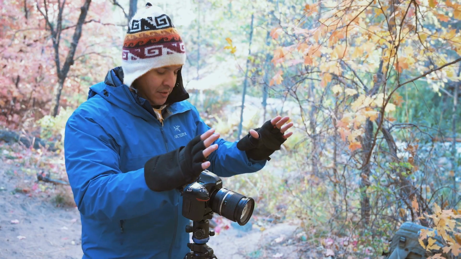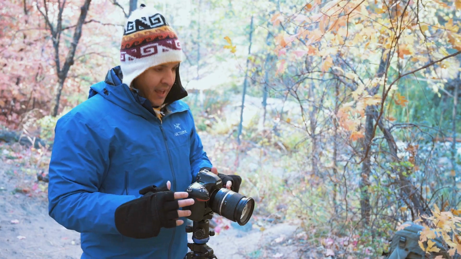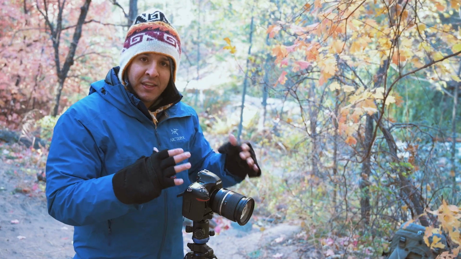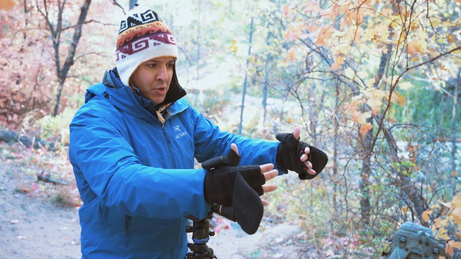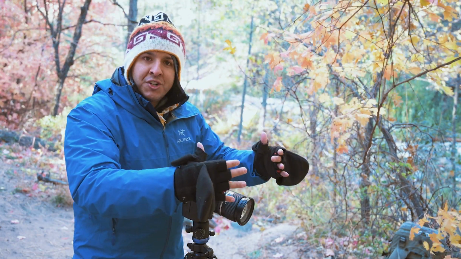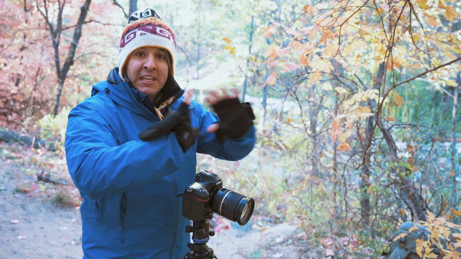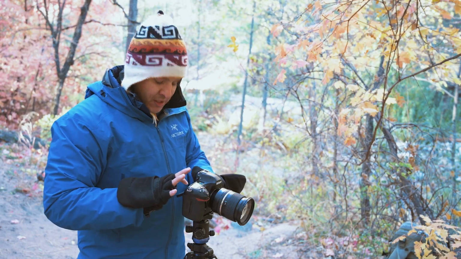Everything's kind of stopped for just a second. What I'm doing is zooming in to make sure that everything is sharp. I got a couple of these really beautiful, kind of orangish colored leaves that are different from the yellow in all the rest of them. So what I'm doing is a focus stack.